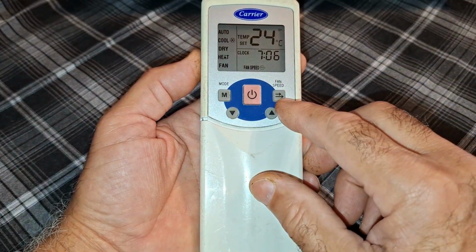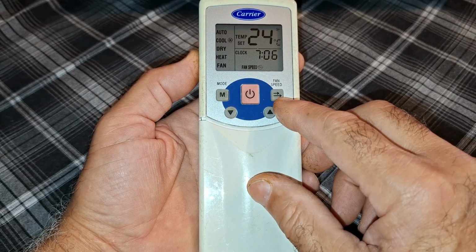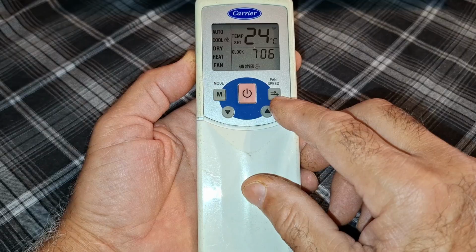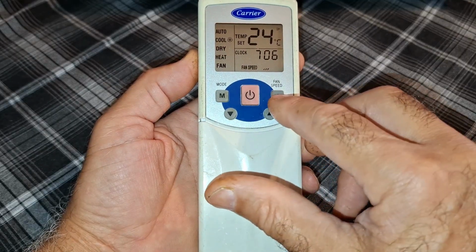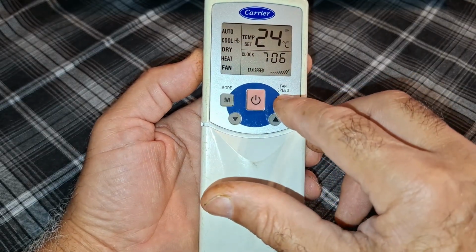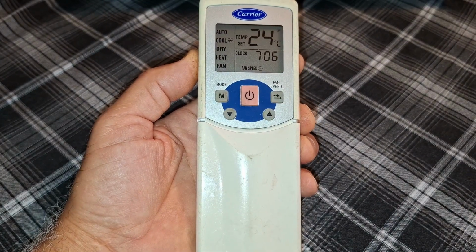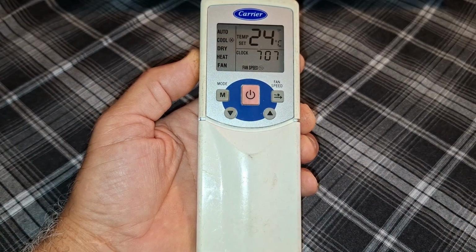We use the fan speed button to change the fan speed of the air conditioner. This air conditioner fan has 4 speeds: low, medium, high, and auto. If the fan noise in the bedroom bothers you, you can choose a low speed.